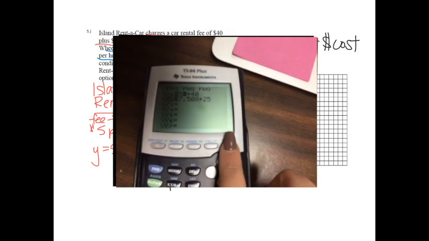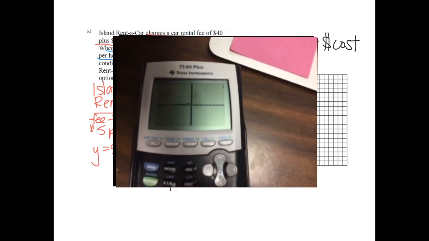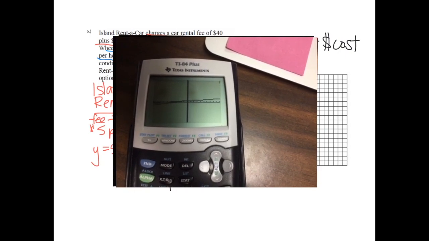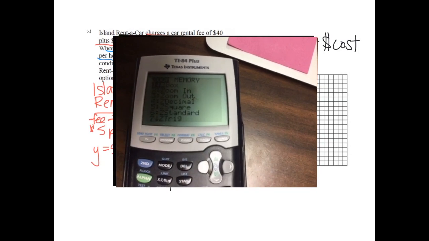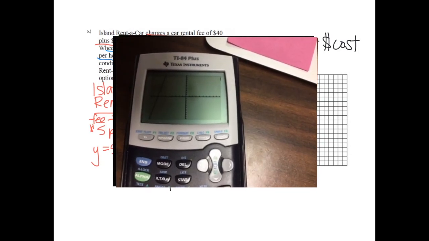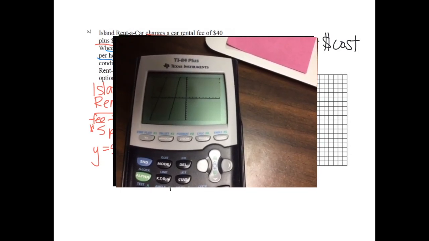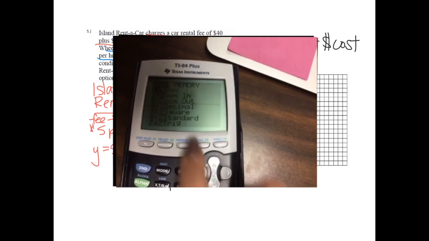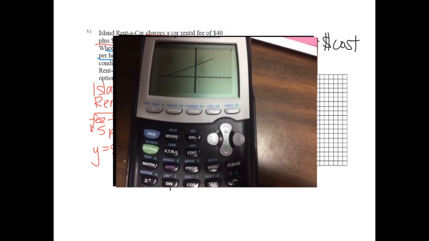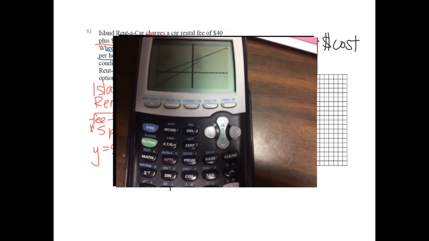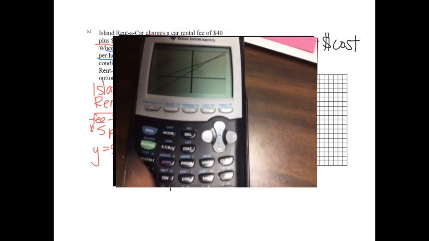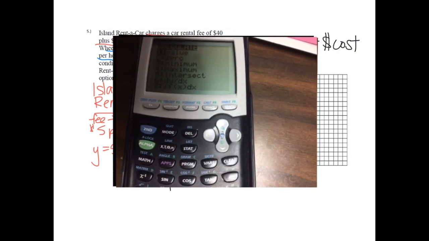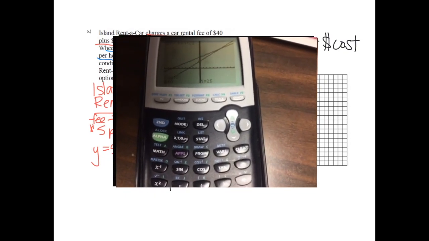Okay, so now look at our graph. All right, let's go back to Zoom Standard. All right, now zoom fit again, see if we can see something a little different. All right, so they cross at, second trace, option 5, enter, enter, enter.